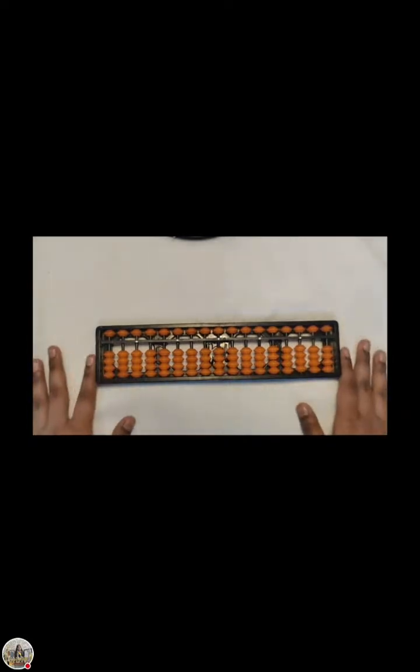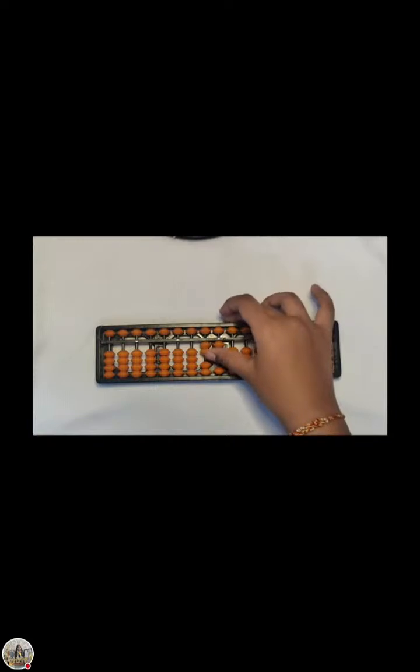Whenever we talk about small friends in abacus, we talk about small numbers like 1, 2, 3, 4. These are all small numbers. That is why we'll only do till 4, because small friends only include 4 numbers, that is 1, 2, 3, 4.